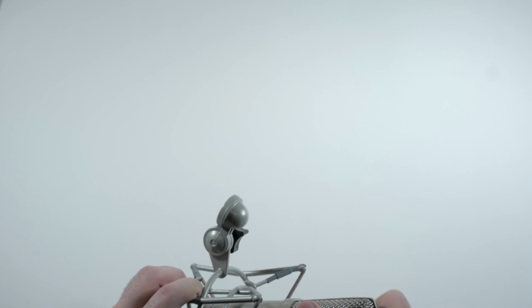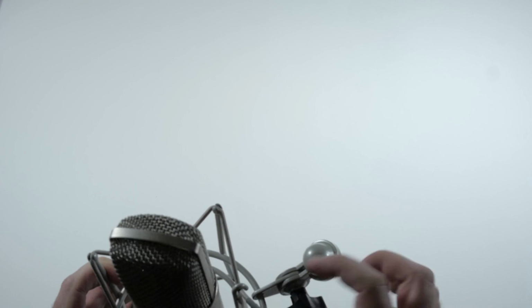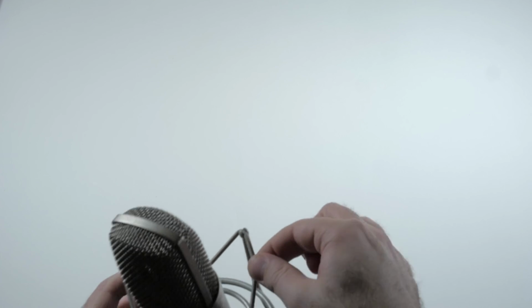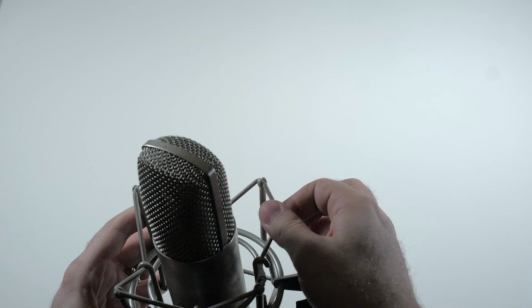So what you have is this bit of technology. What this is, it's a cage that is wrapped around the outside of the microphone, and there is an inner cage that is suspended by these elasticated bands.